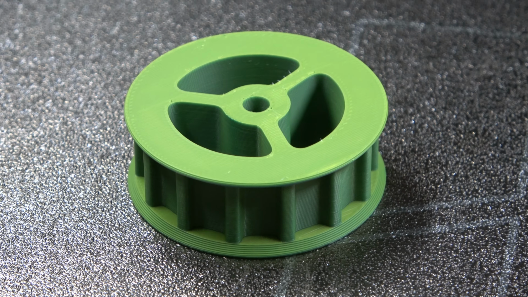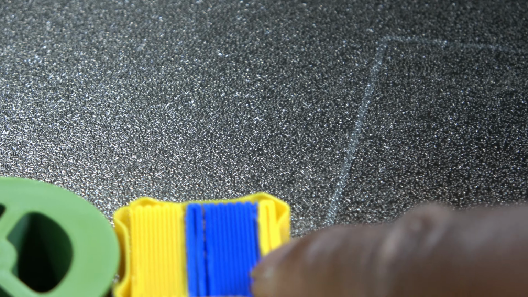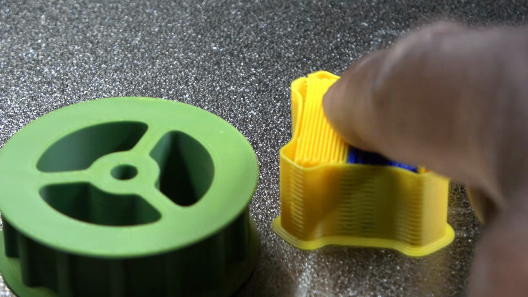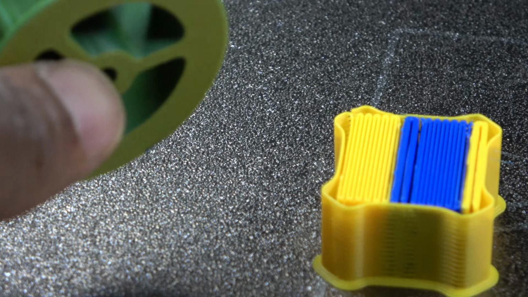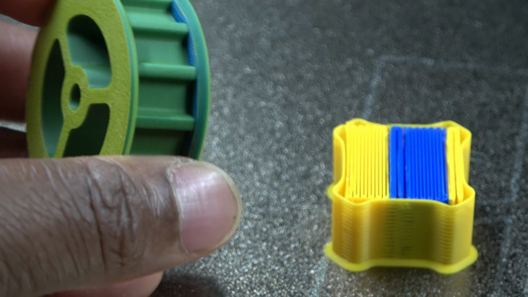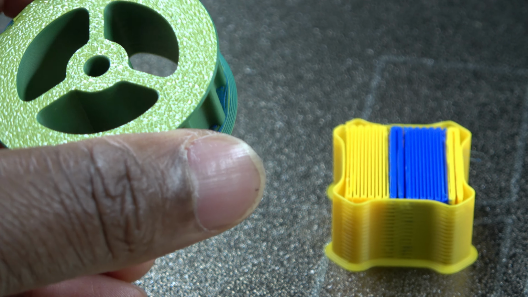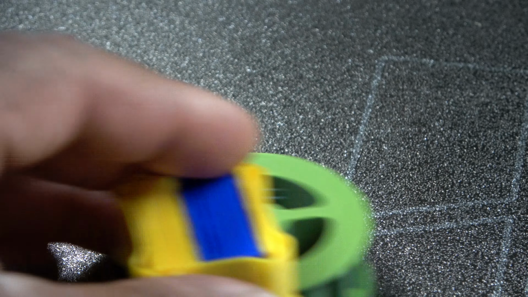While I was at it, I decided to test the Bamboo Lab color mixing feature. As seen here, this is color blending from the blue and yellow in this purge tower. And here is the result, which is really good. I am impressed. The first layer and the overhung layers did not blend correctly, but this is still a fantastic result.